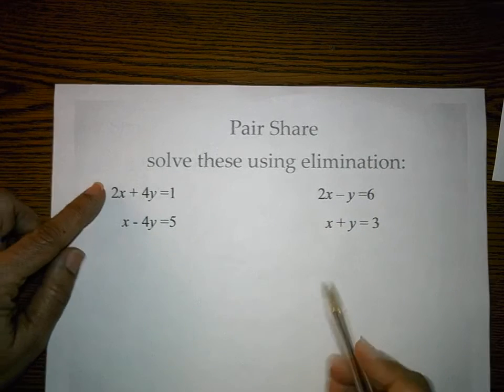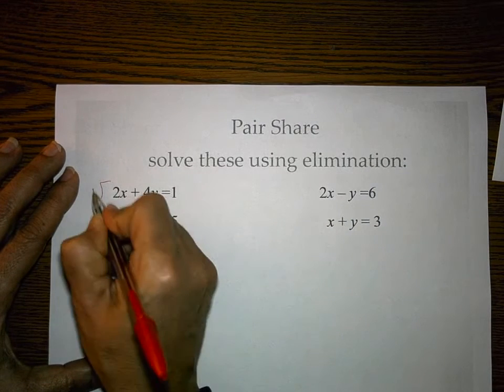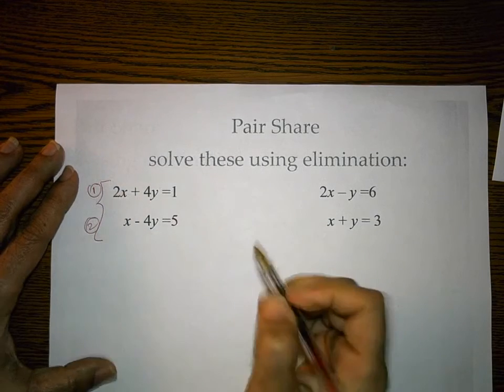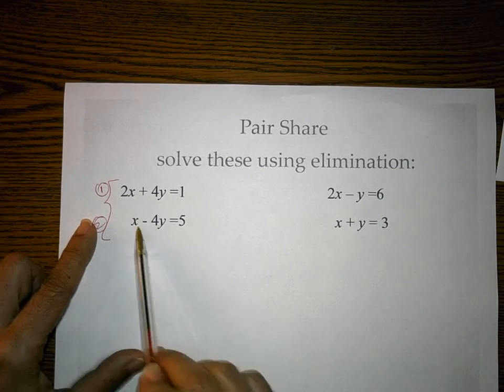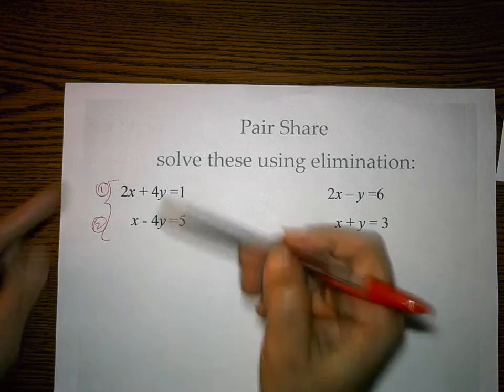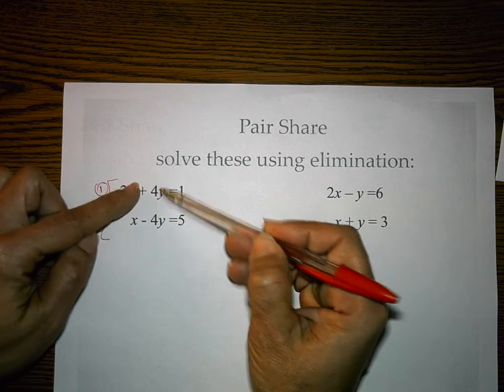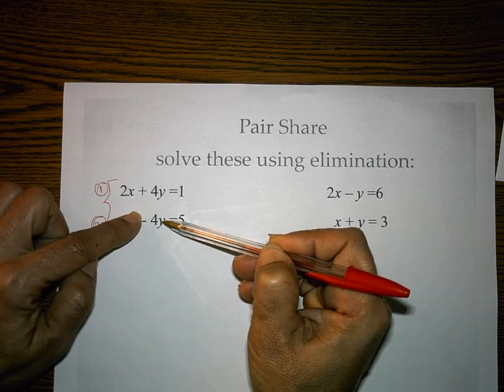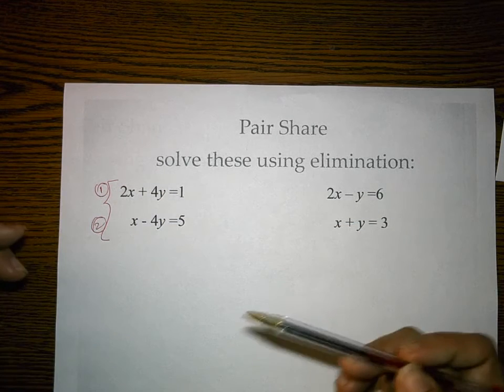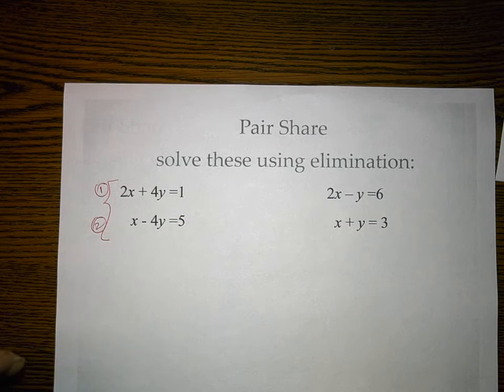Take a look over here. Equation number 1, I like to mark 1 and 2. They're already in standard form. The x's and the y's are on the same side of the equal. And look at this. The y's are already opposite of each other. I have a positive 4y and a negative 4y. This was given to me so easily written, all ready for me to just recognize it.